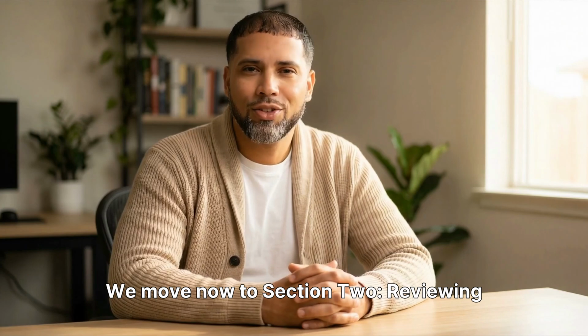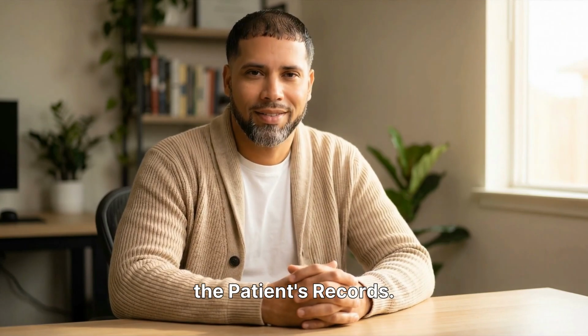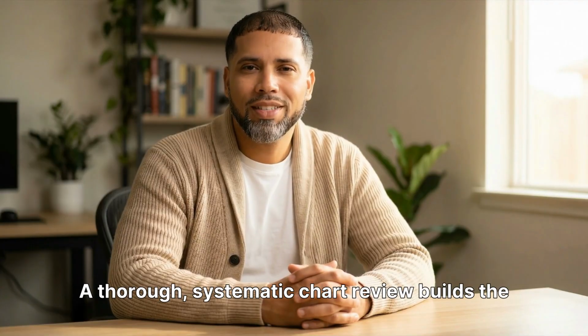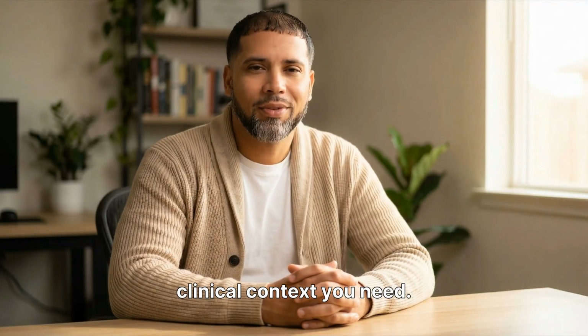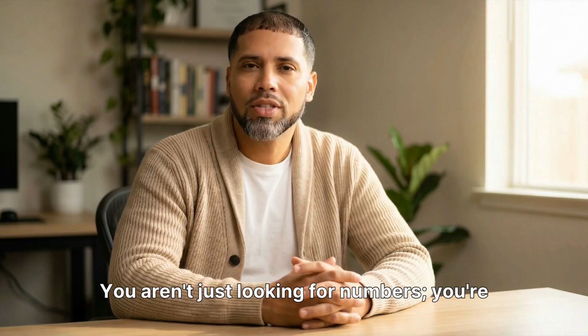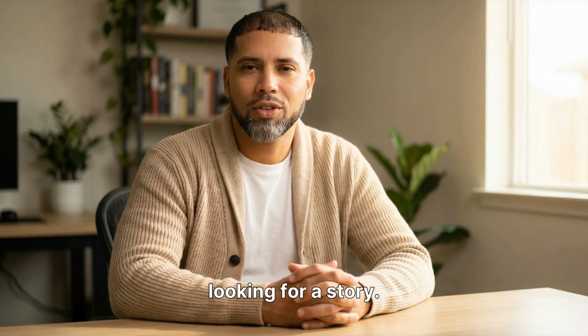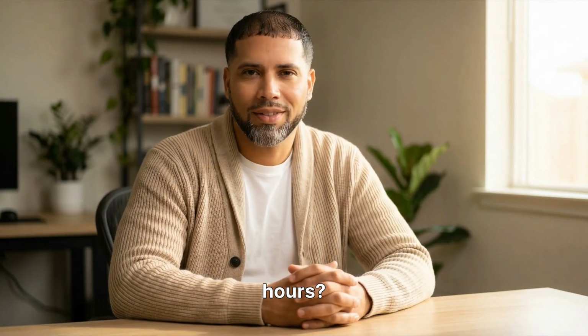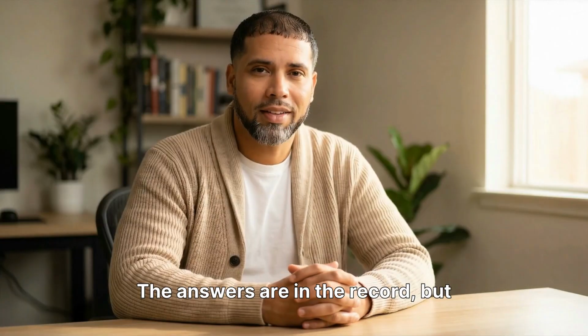We move now to Section 2, reviewing the patient's records. Think of this as your pre-flight checklist. A thorough, systematic chart review builds the clinical context you need. You aren't just looking for numbers, you're looking for a story. Why is this patient here today? What is their baseline? What has changed in the last 12 hours? The answers are in the record, but you have to know where to look.